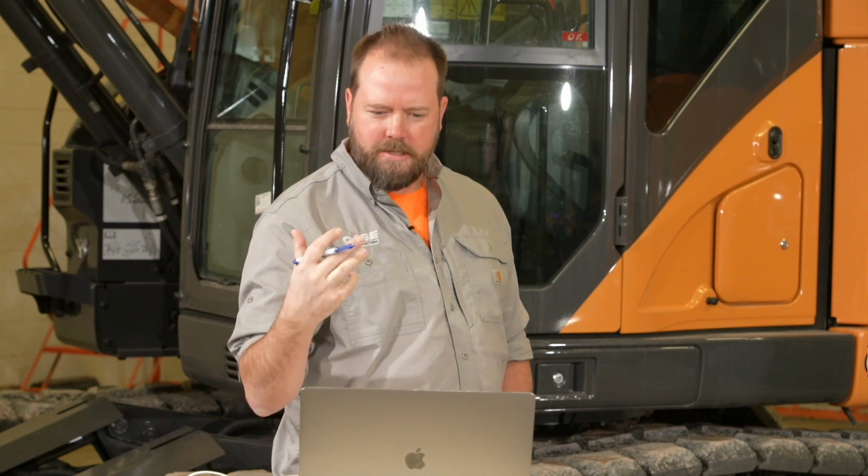Last question here I'm going to throw out. Again, if we didn't get to any of your questions, we'll follow up with those after the show. What components are measured in an undercarriage measurement?